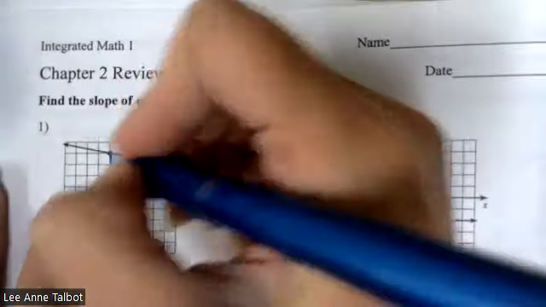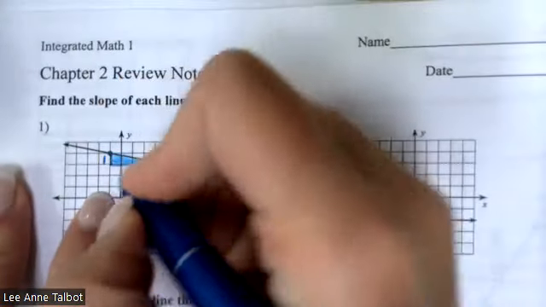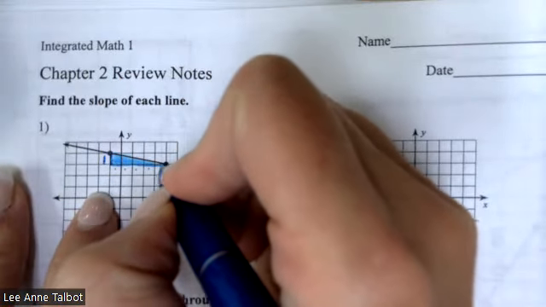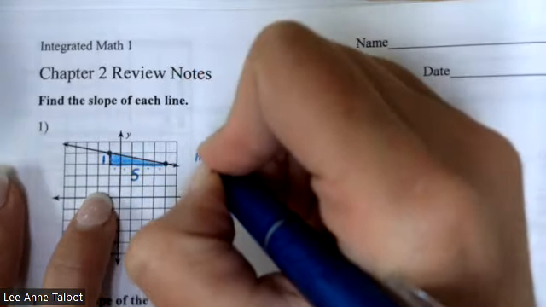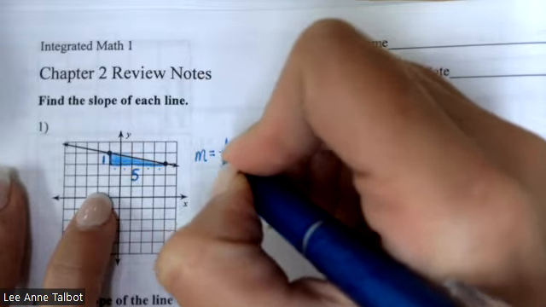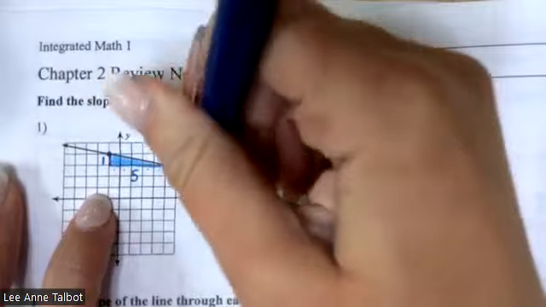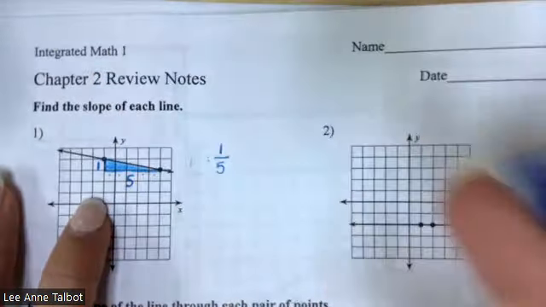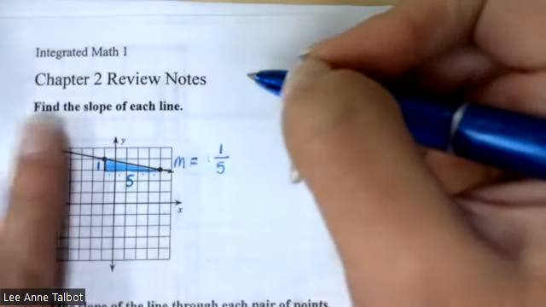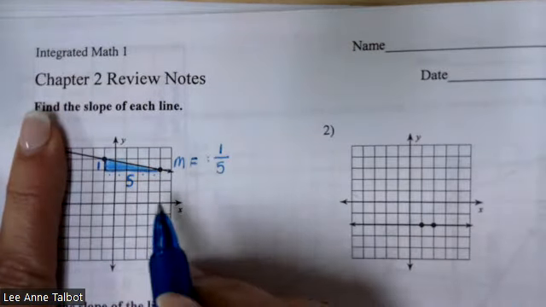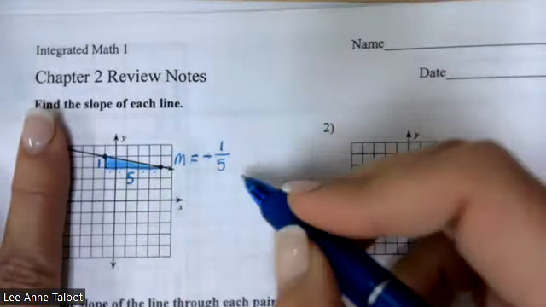Okay, and we counted the boxes for the height. So the height in this triangle is 1. And the base is 5. So the slope is rise over run. However, hold on, I made that a little too close. However, if I cover up this side, I see that my arrow is going downhill, so it should be -1/5.